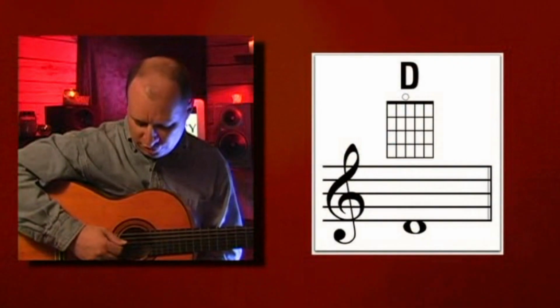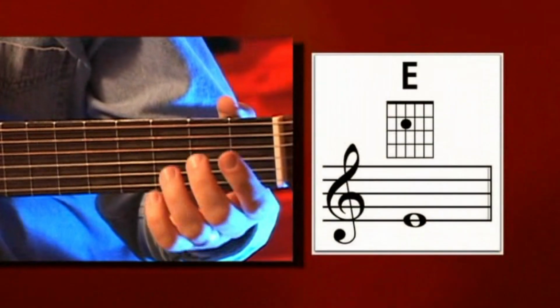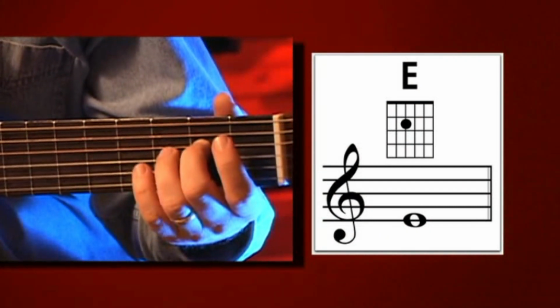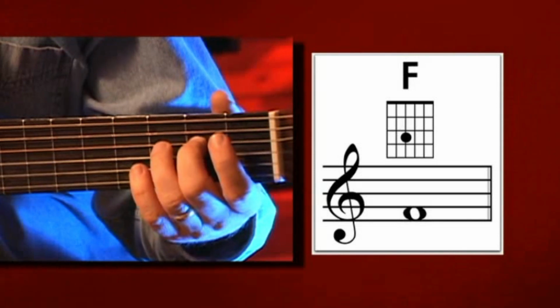Okay, let's talk about the notes on the fourth string. We're going to cover 3 more notes now on the fourth string. The open string is a D. Now, look at the music notation. It's going to be underneath the staff. This is our first one that's been out of our staff range. The D is going to be below the staff, and that's 4th string open D. The next note is with our 2nd finger, E. And the 3rd note is with our 3rd finger, F.